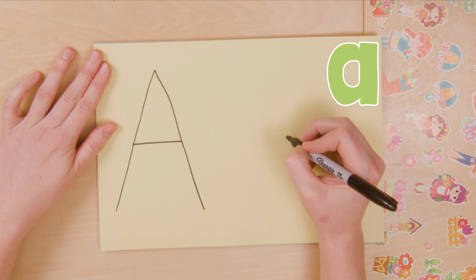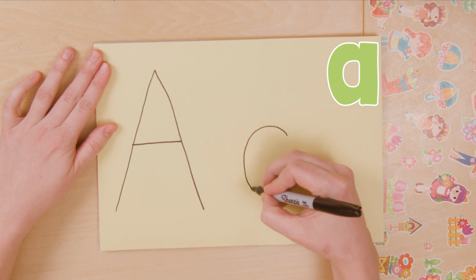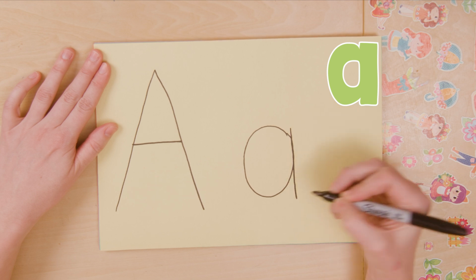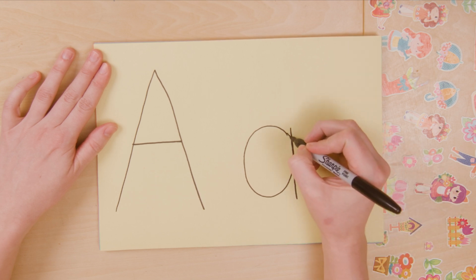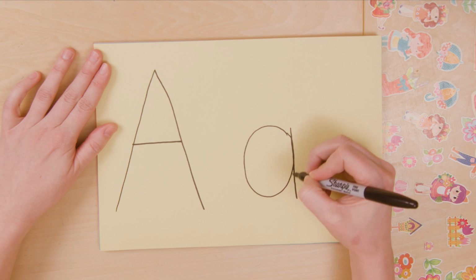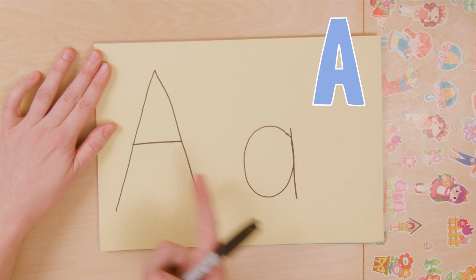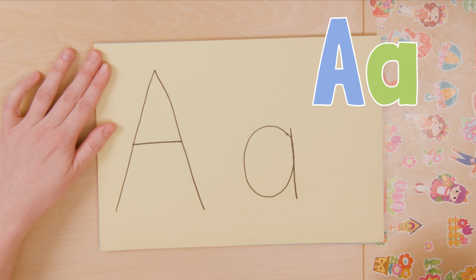Small a. Around, down. Try it with me. Around, down. Capital A, small a.